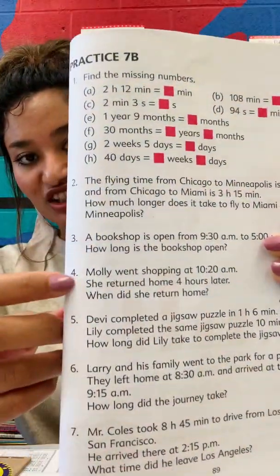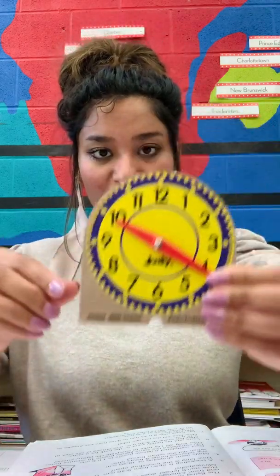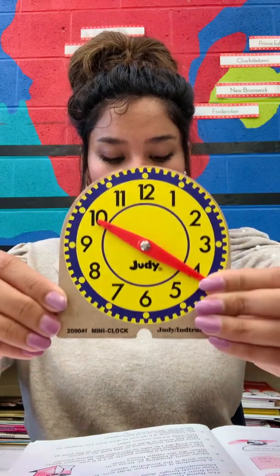Let's get started. So I'm looking at question 4. Molly went shopping at 10:20 a.m. Grab your clocks and show me 10:20 a.m. My hour hand would be at 10, and my minute hand would be at 4. Remember when we do our minutes, we do our 5 times tables. So 5 times 4 gives me 20. So right now, this is the time when Molly went to the shopping mall.